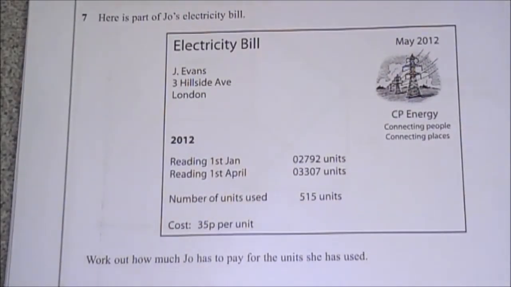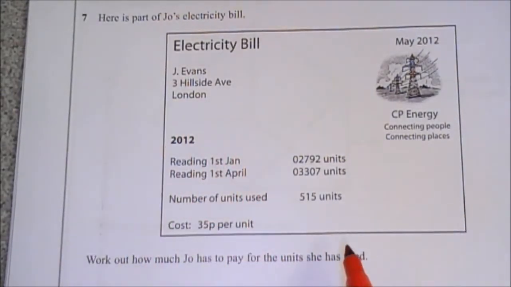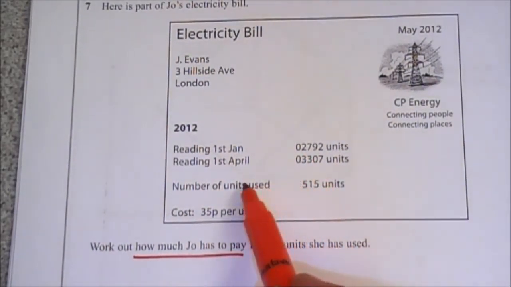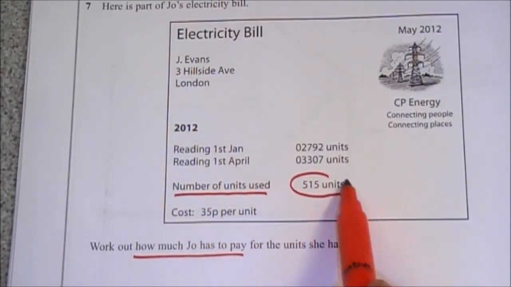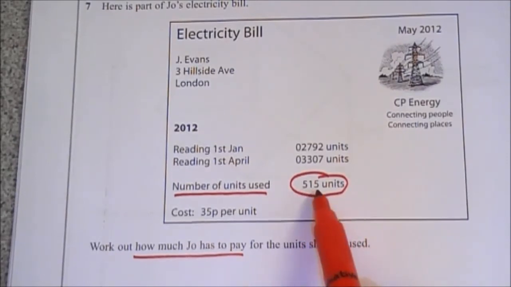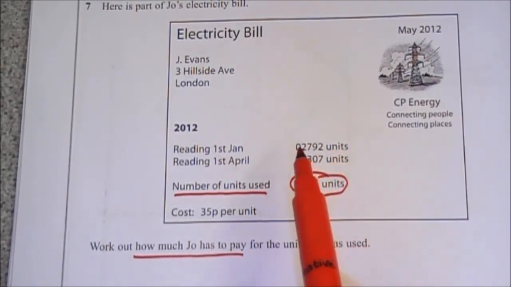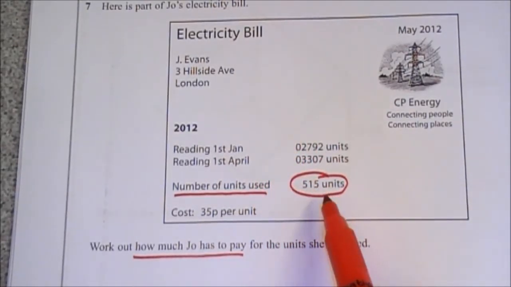Question 7 is a multiplication question using decimals. So here's part of Joe's electricity bill. Work out how much Joe has to pay for the units she has used. So luckily it tells us here they've been very kind and they've given us number of units used. If they hadn't given us that, in order to find it we'd have to subtract the old meter reading from the new meter reading, and that would give us the difference.